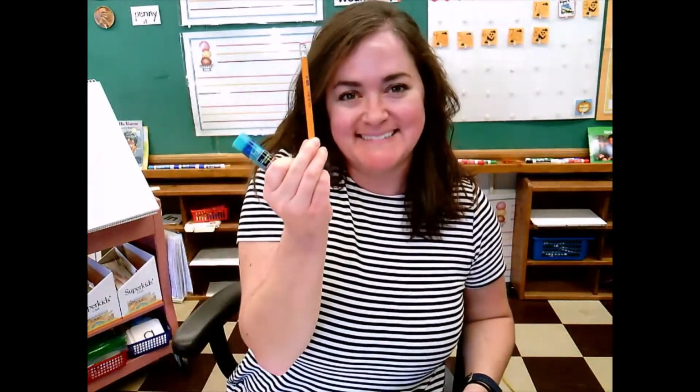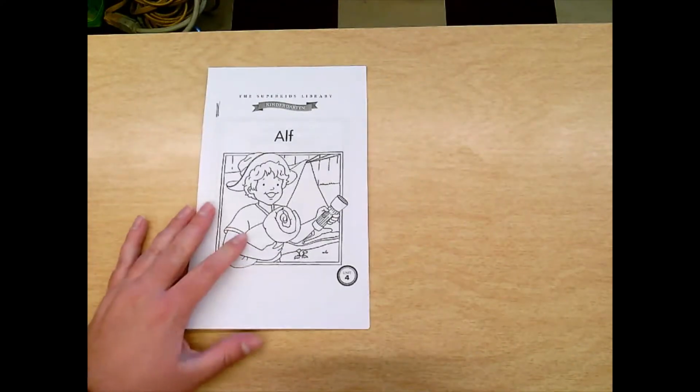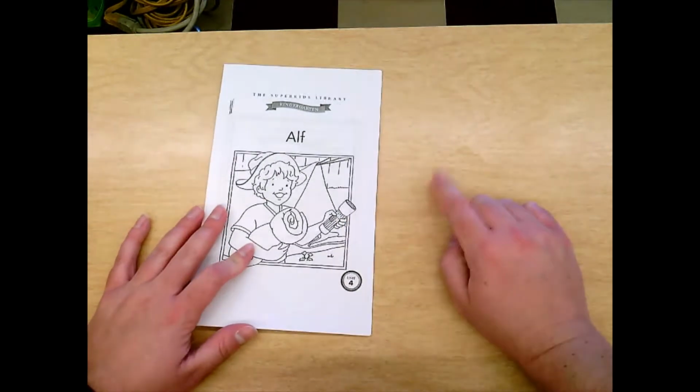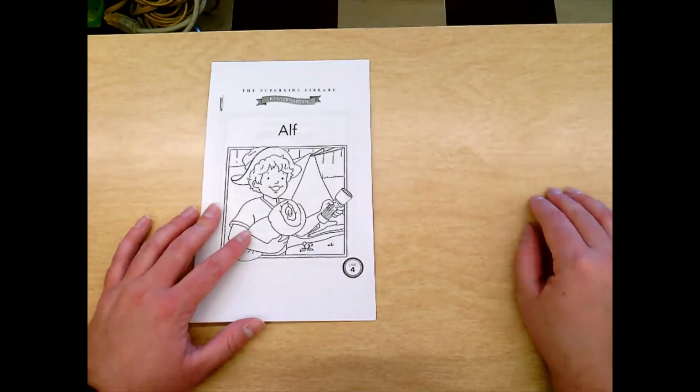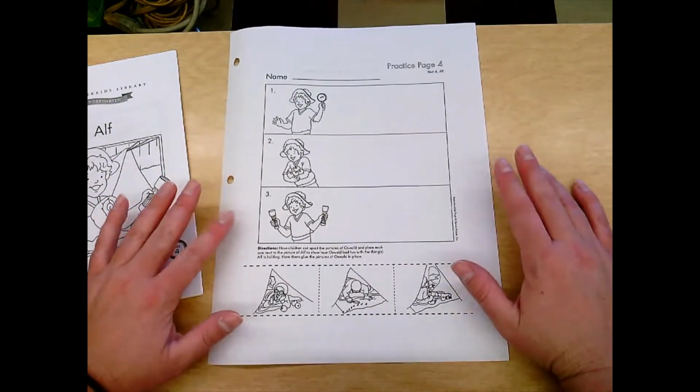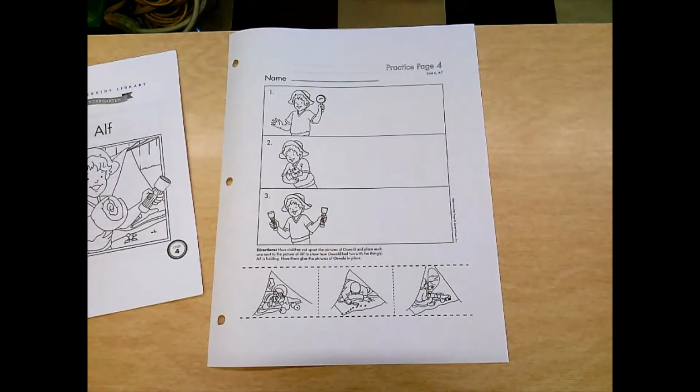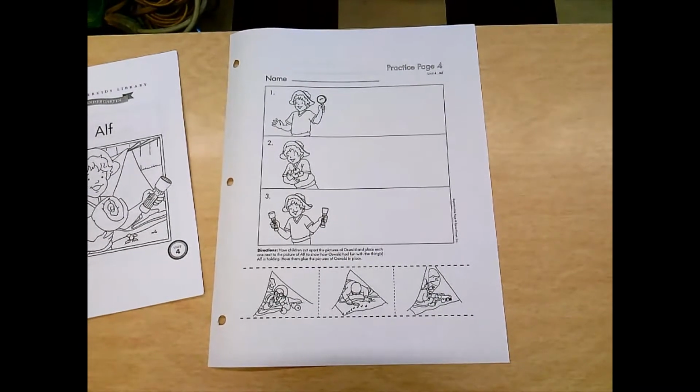There it is. Now that you listened to Alf's story on the computer and you have a copy of the book so you can tell yourself the story or read it to somebody else over and over again, we are going to check to see if you understood what you listened to and looked at. So on this practice page 4, you need to start by putting your name on top.